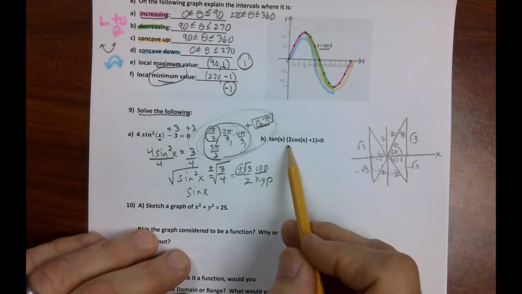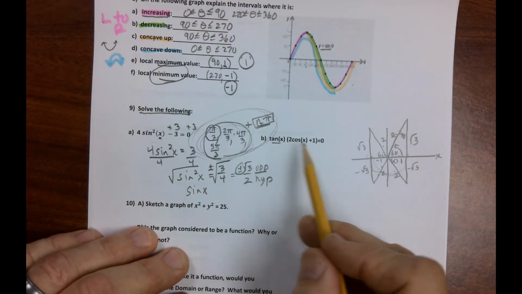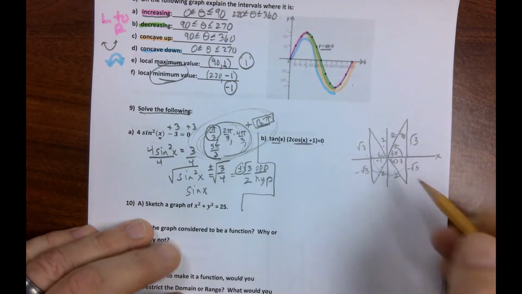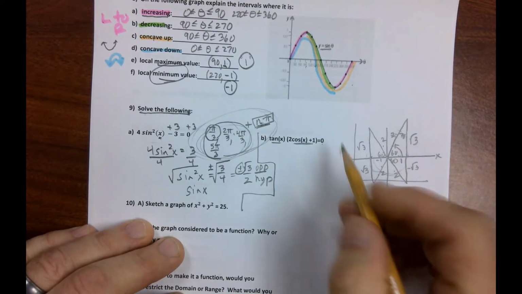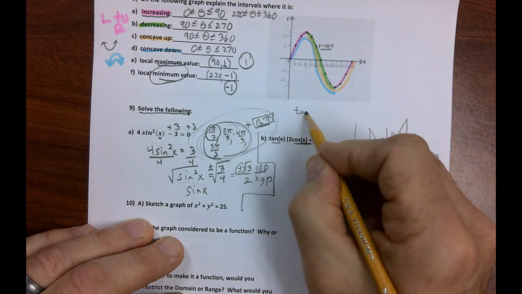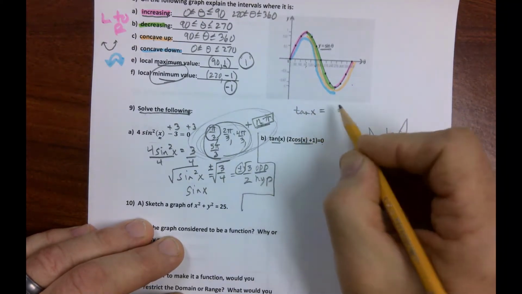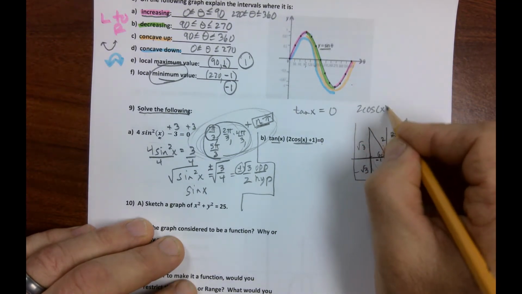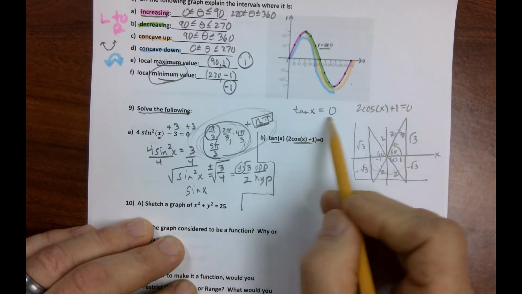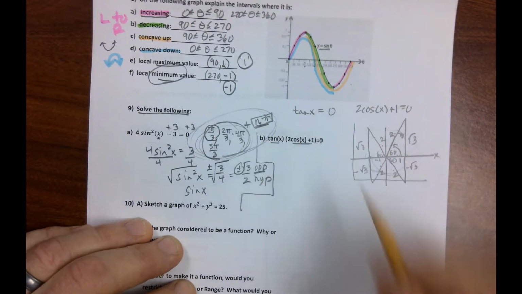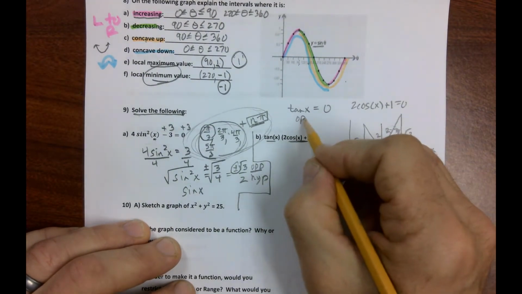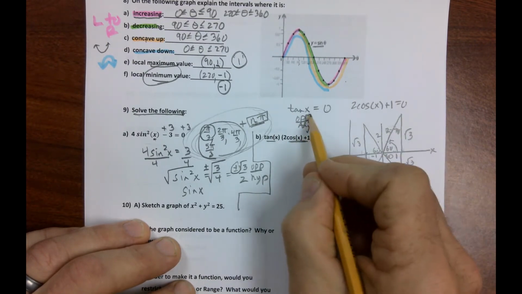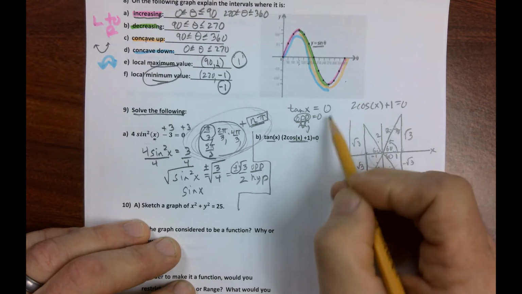Now let's look at this one. We got something times something equals 0. Our thought process is one of them or both of them needs to be 0. So tangent of some angle is 0, but also 2 cosine of some angle plus 1 is 0. Now this takes us to our quadrantals because tangent is opposite over adjacent. So this is really asking you, where does the opposite side disappear? Because that's the only way you can get 0.